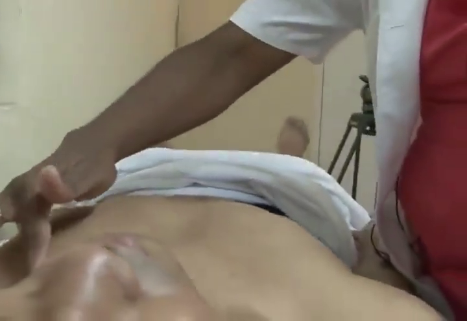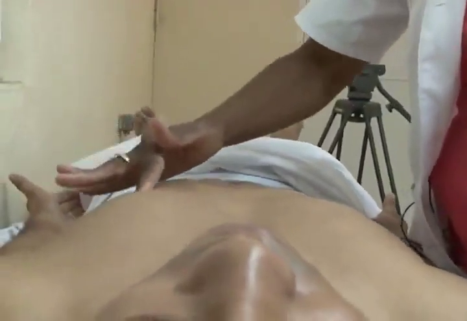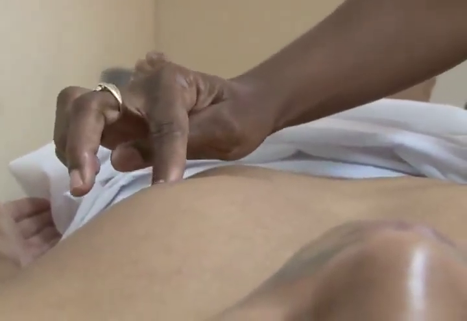And then with that now, you can decide whether the apex beat is located in the mid-clavicular line versus the anterior axillary line versus the mid-axillary line in patients with an enlarged heart. Most normal patients will have the apex of the heart located in about the 5th left intercostal space in the midclavicular line.